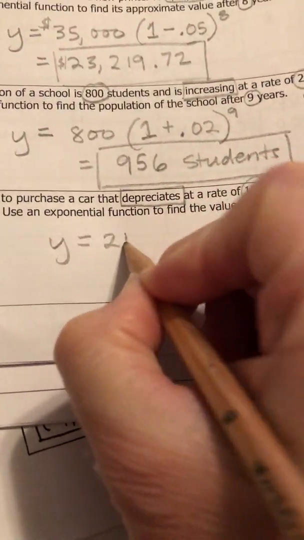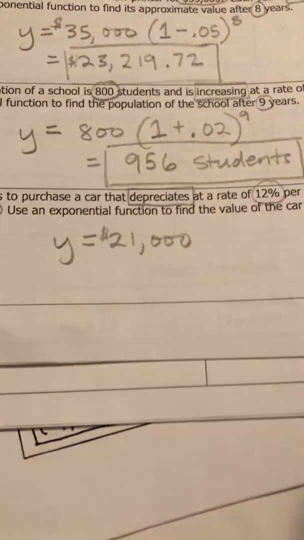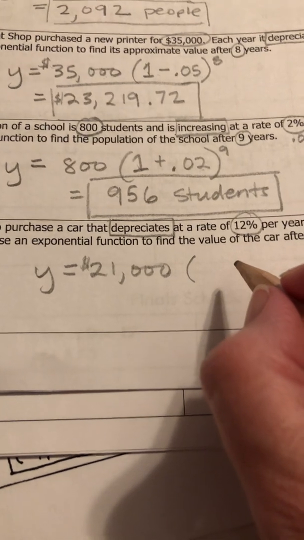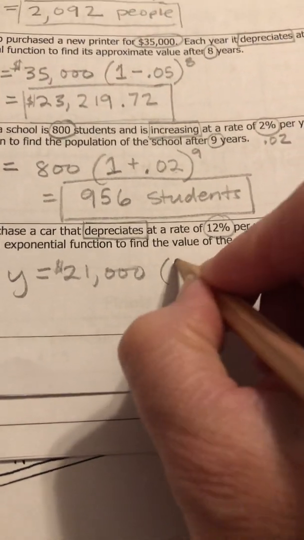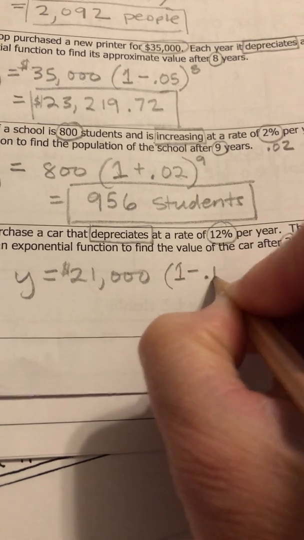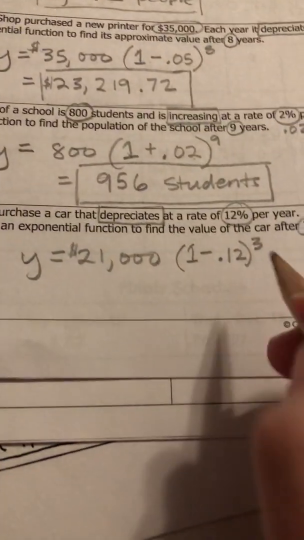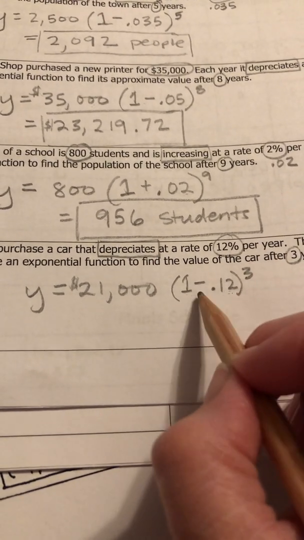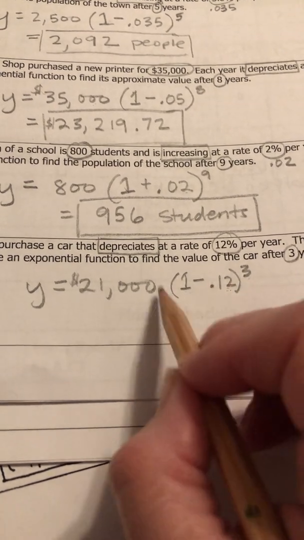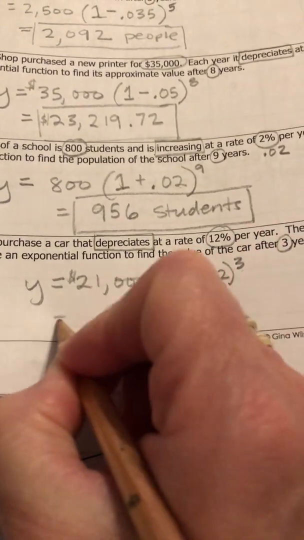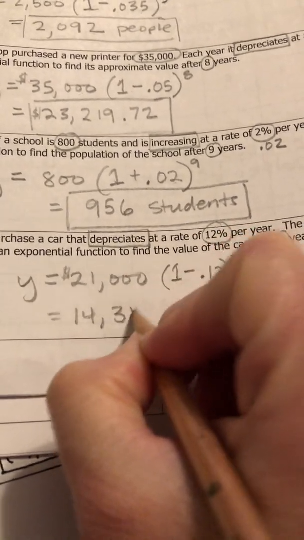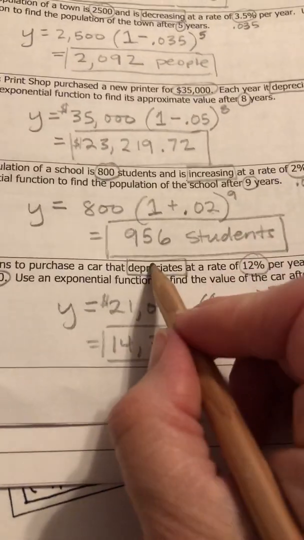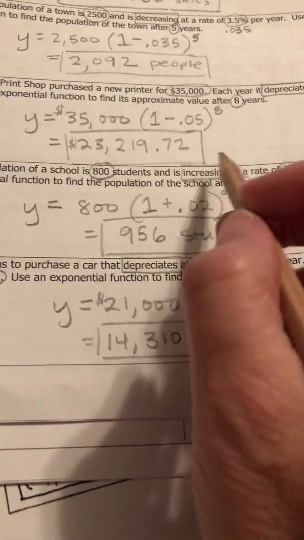Y equals $21,000. That's what it started off. And then I drove it away and drove it to Montana, and then probably going to be like $15,000, something like that. I'm going to do 1 minus my 12% and take it to the 3rd power. So if I subtract this, I'm going to have 0.88 to the 3rd power. And I'm going to multiply all of that with my calculator by $21,000. And guess what? I'm going to end up with $14,310.91.